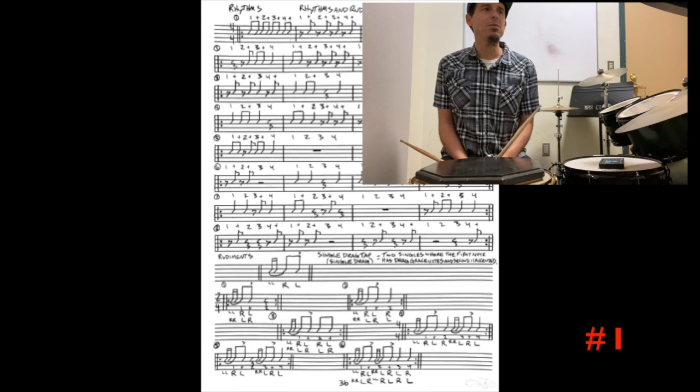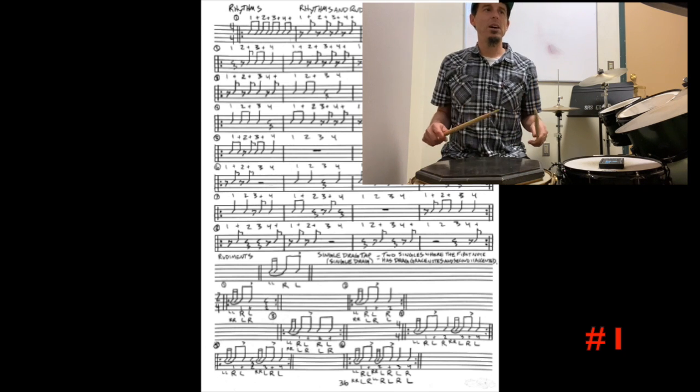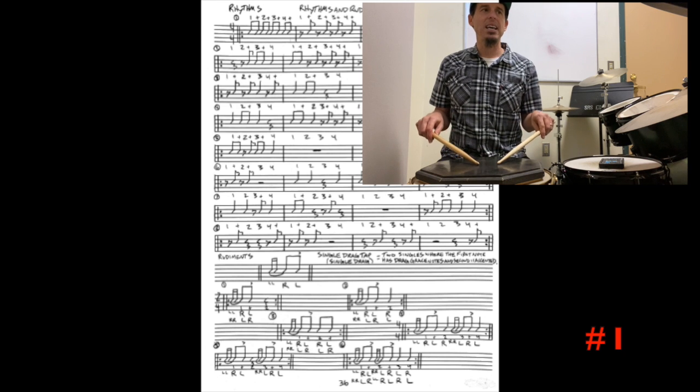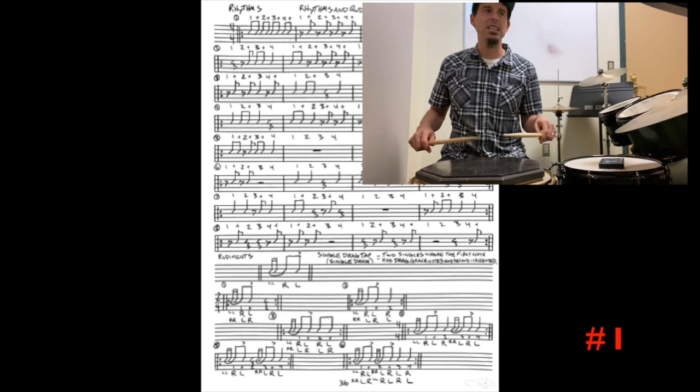Take a look at number 1. We're going to be in 2/4 timing, 2 beats per bar. Beat 1 is just going to be a left, left, right, left, rest, and then we'll flip our sticks, right, right, left, right, rest.